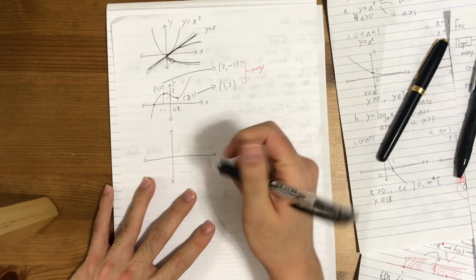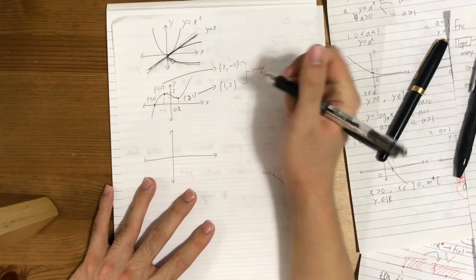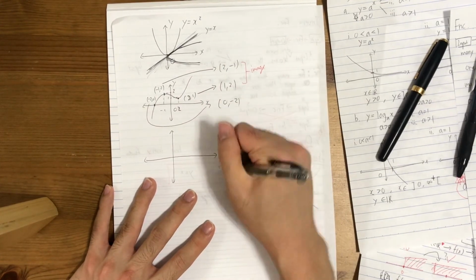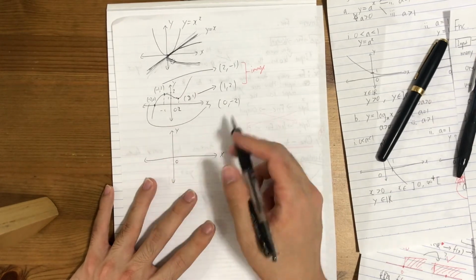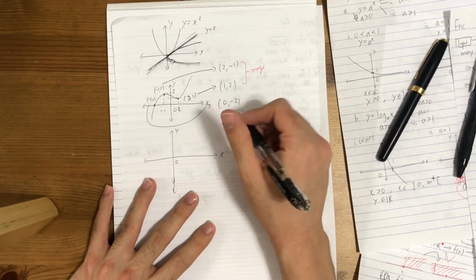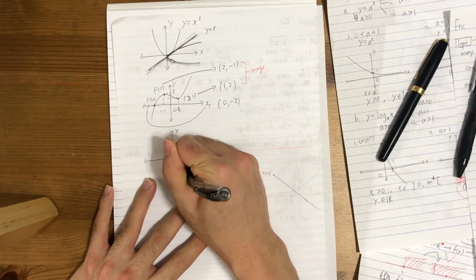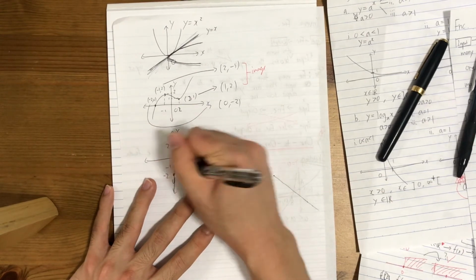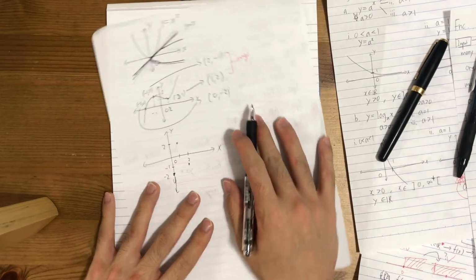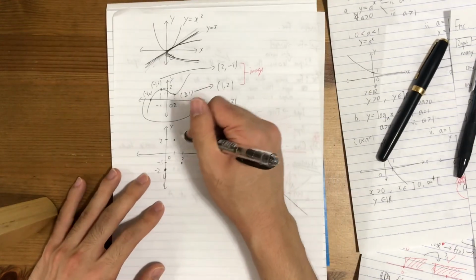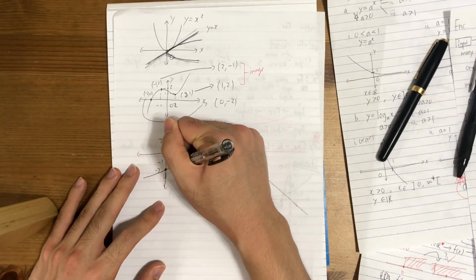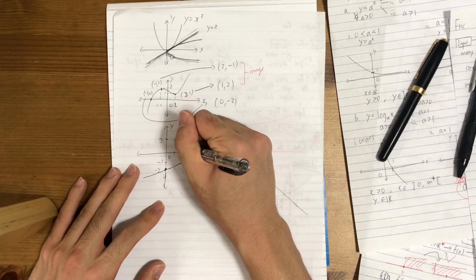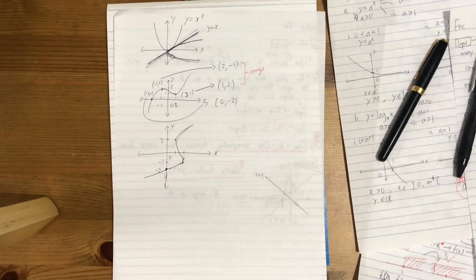And also this, let's say negative 2 and 0, then 0, negative 2. So what we can do is plot all these points and then connect them back. It's a rough sketch, but it will look like this.